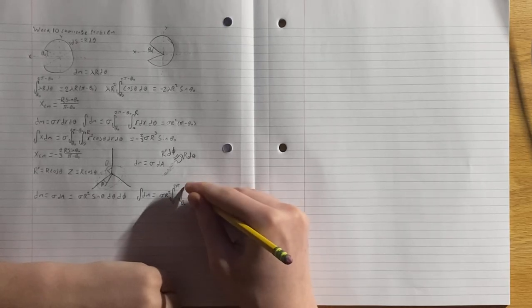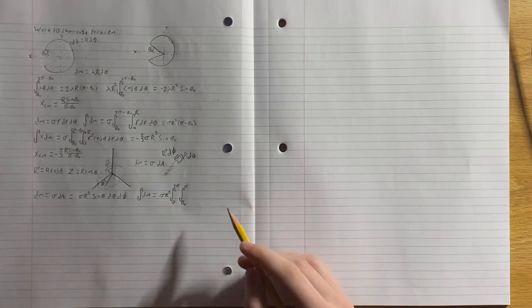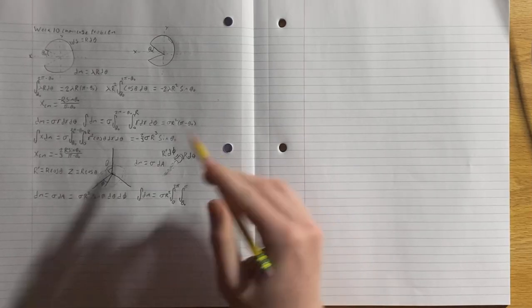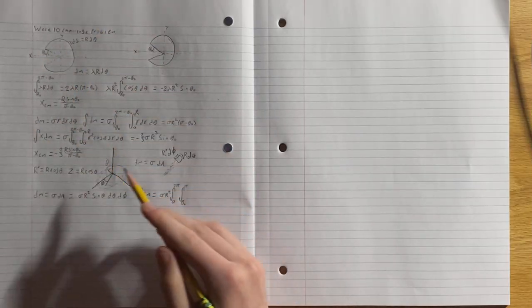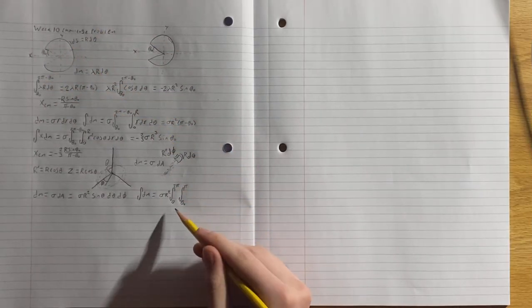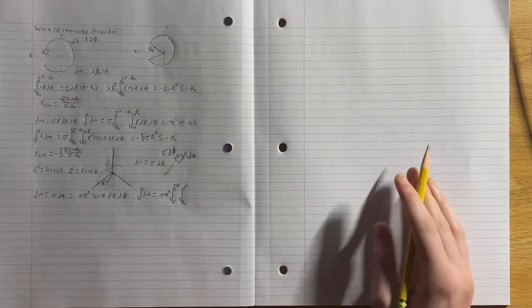And then theta is going to go from theta naught to pi, not theta naught to 2 pi minus theta naught, because we're really only doing half of this arc and letting it range the whole way around the circle. You could also do the full arc and let phi only range from 0 to pi. I'm just doing it this way because it's easier for me.